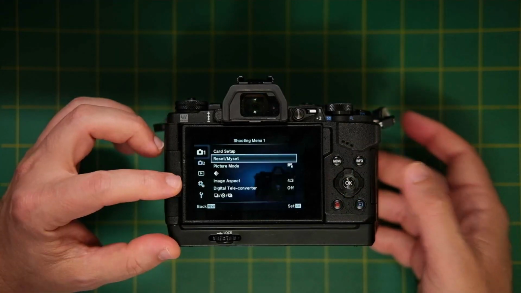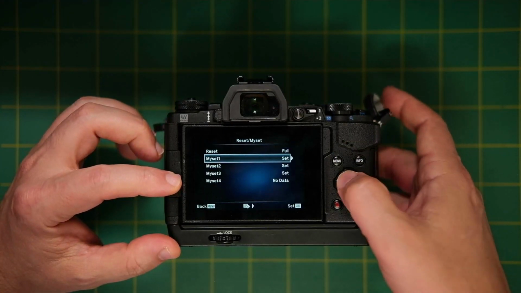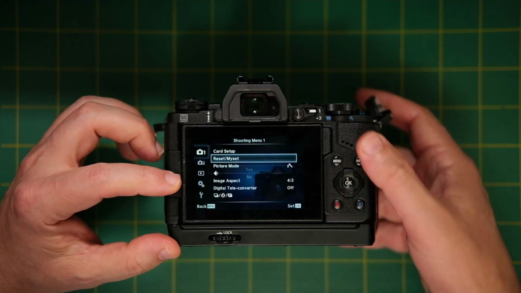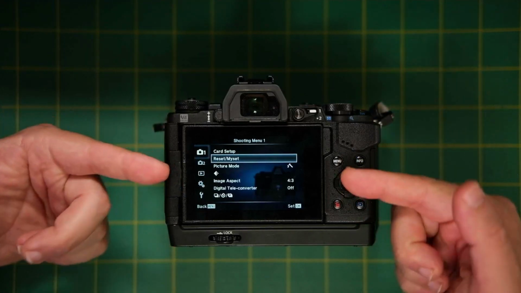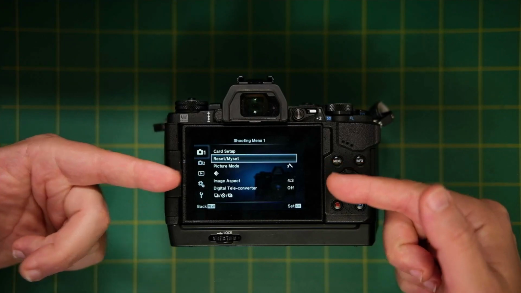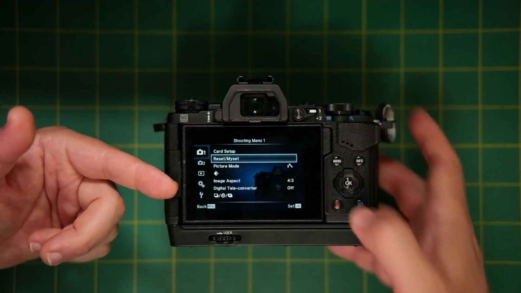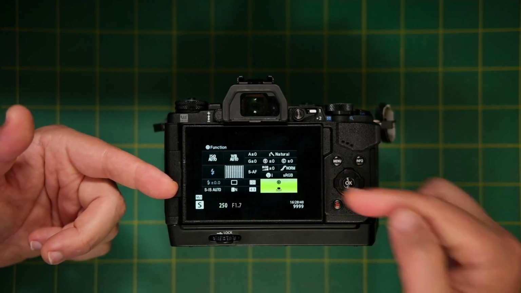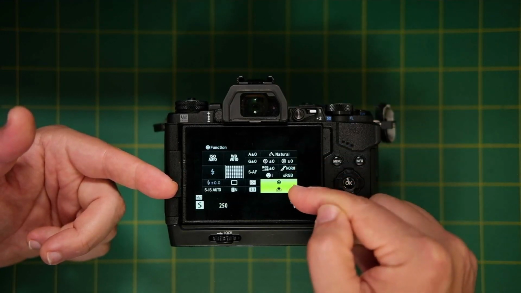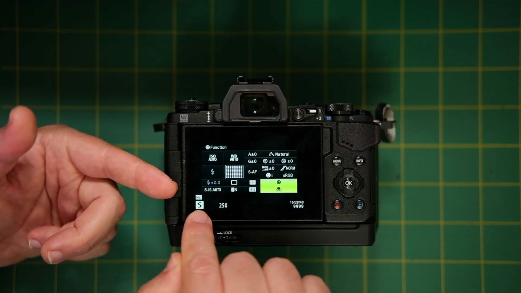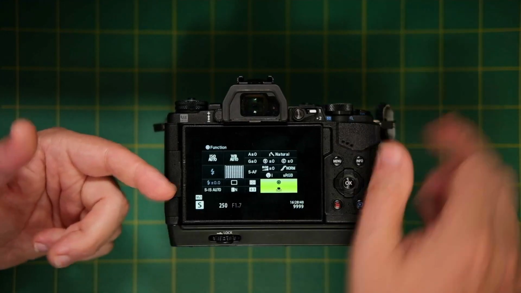However, if I'm in this mode and I recall Myset number 1, what it's going to do is bring back the natural color profile and the custom white balance function button. Right? So look here. See, natural color, but it did not change the mode from shutter priority back to aperture priority.